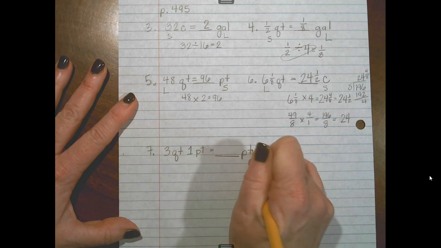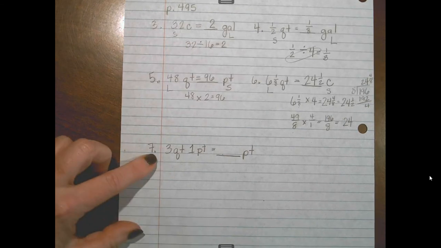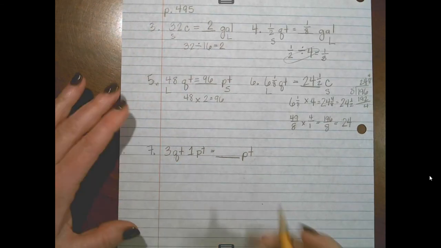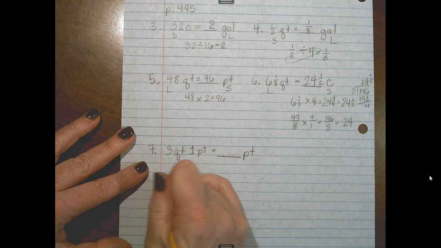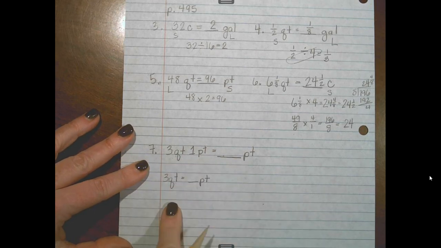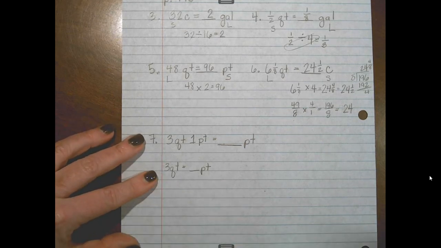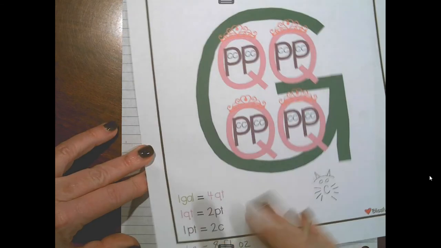All right, so let's think about this a minute. We're going to be having to add this 1 pint. So we really want to see how many pints are in a quart, right? So 3 quarts equals how many pints? This is where we're going to start. All right, I know that quarts are larger than pints. I can see that here.